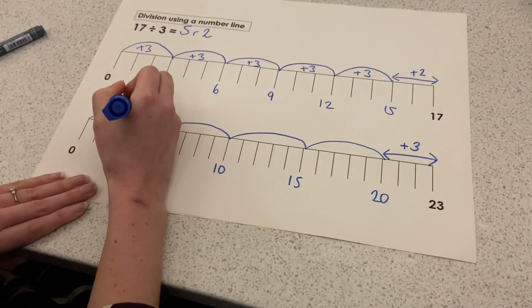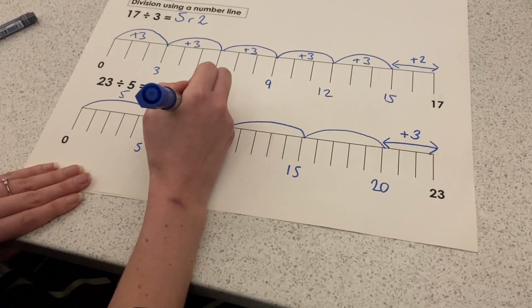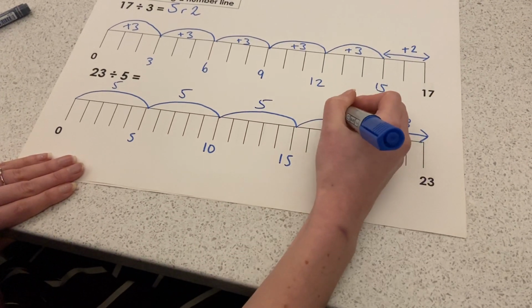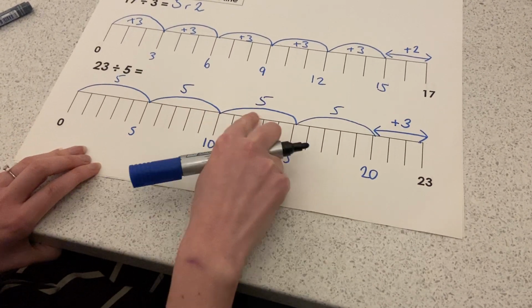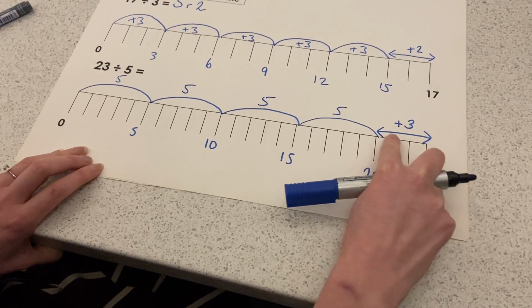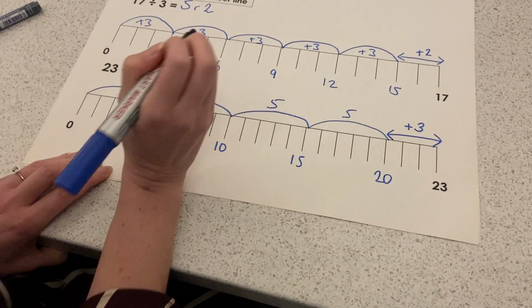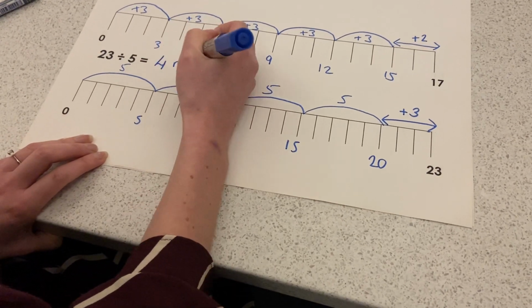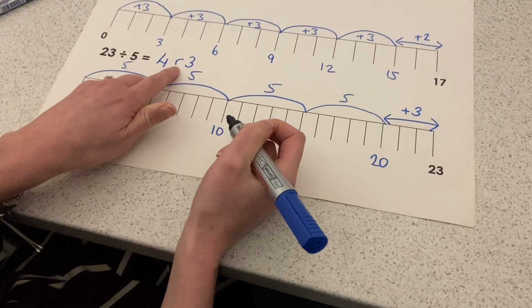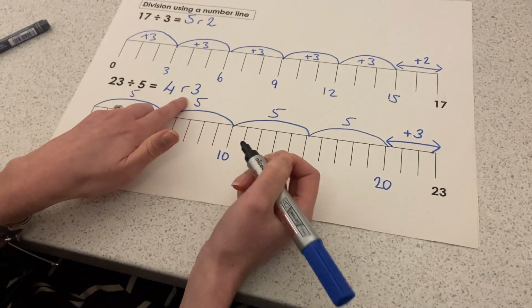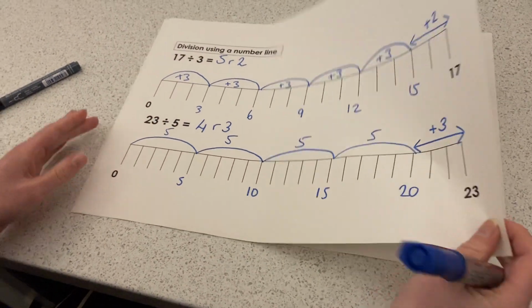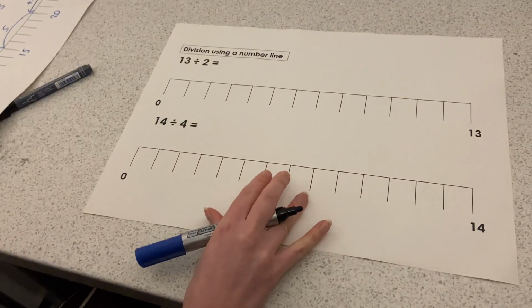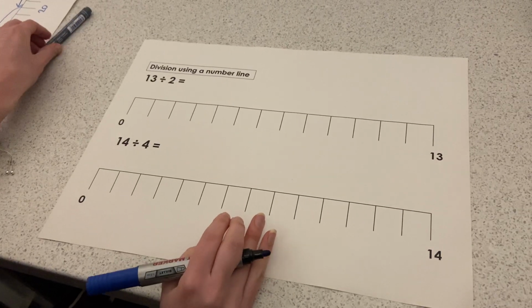Okay, so I've made 1 jump of 5, 2 jumps of 5, 3 jumps of 5, 4 jumps of 5, and then my remainder is 3 because there's 3 left over. So I've got 1, 2, 3, 4, remainder 3. And remember, to show the remainder, we just put an R, okay? Brilliant. So I've just got 2 more examples to show you.